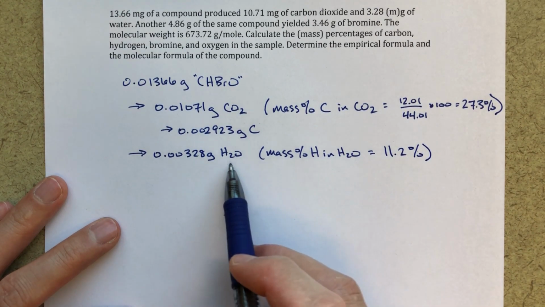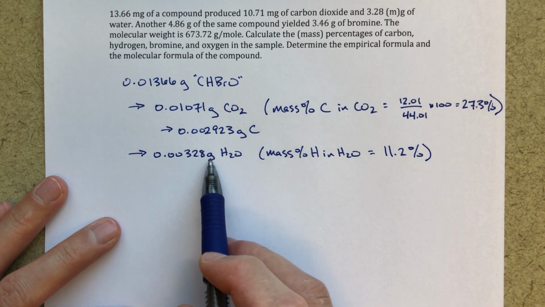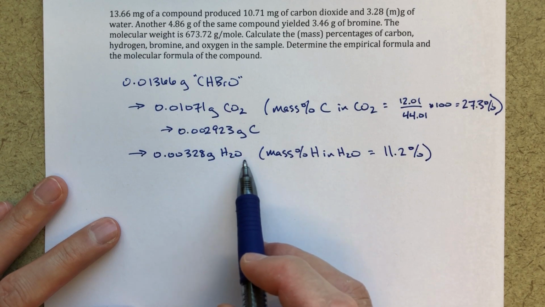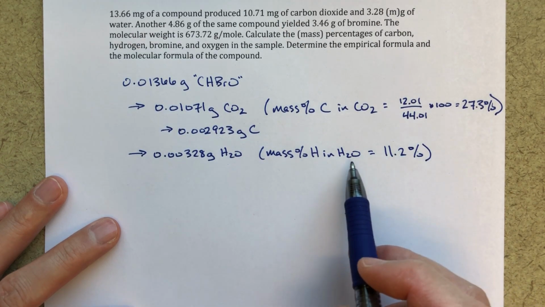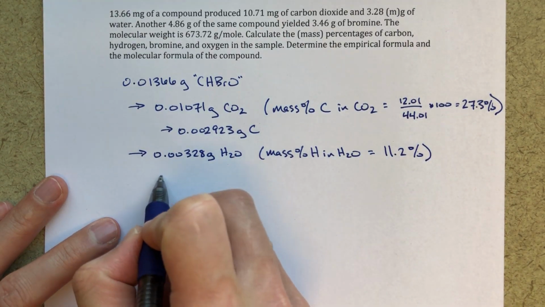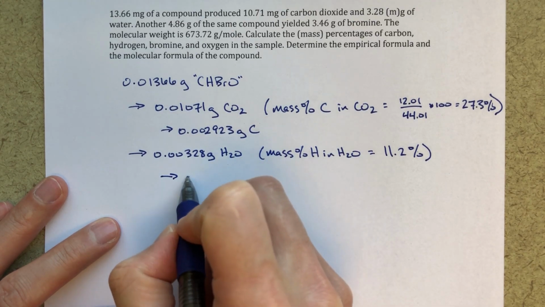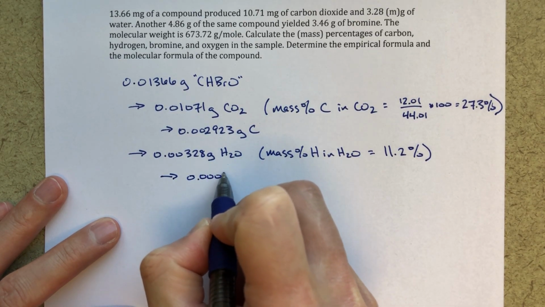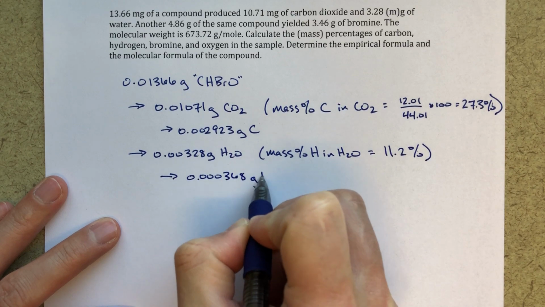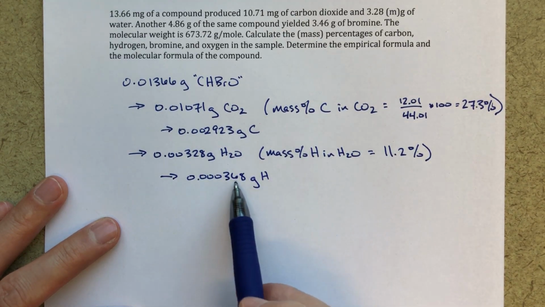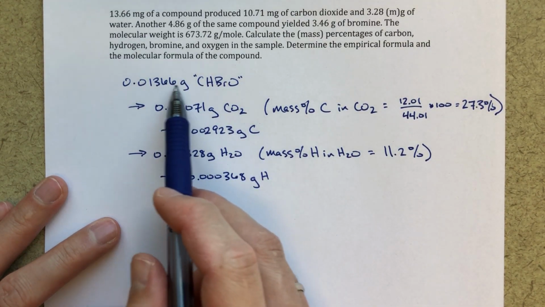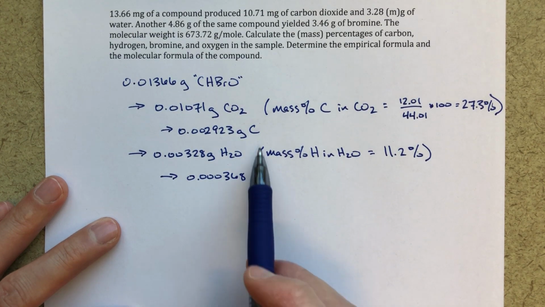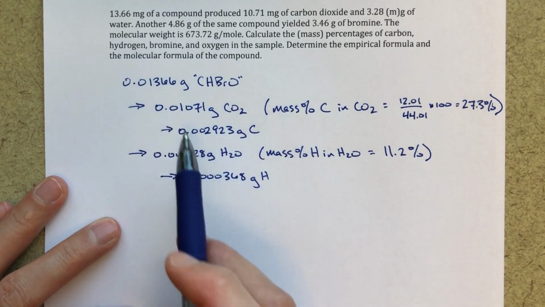So again, from this 0.00328 grams of water, if 11.2% of it is made up of hydrogen, then I could solve for how much hydrogen: 0.000368 grams of pure hydrogen. So that's how many grams of hydrogen there were in this sample, and up here, that's how many grams of carbon there were from my sample.